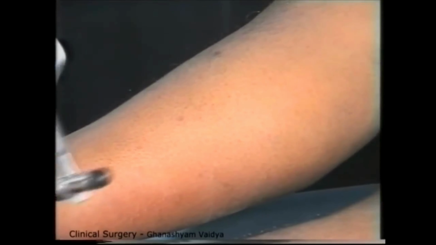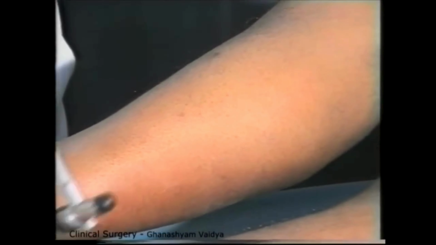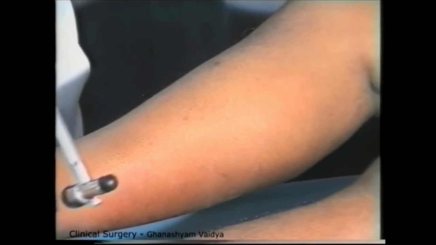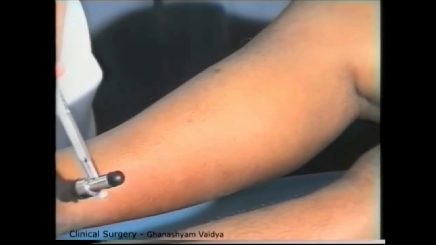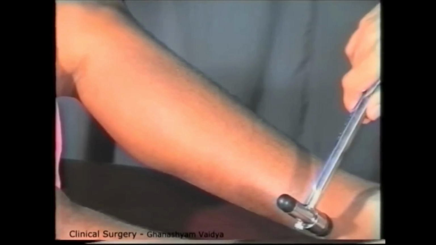Now note the slow relaxation phase of this ankle jerk. The muscle contracts briskly as usual and then relaxes slowly. In this early case, note the slightly delayed relaxation phase of the ankle jerk.